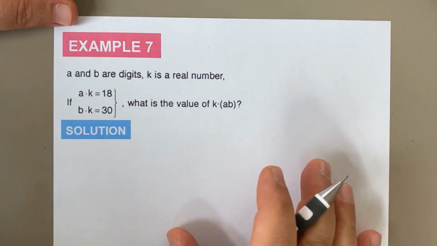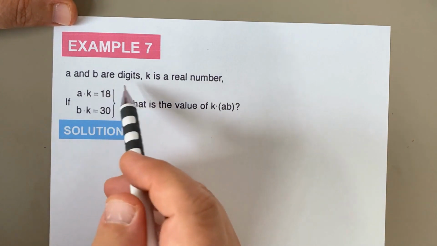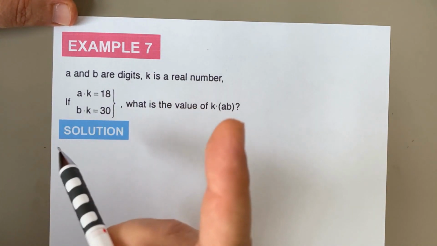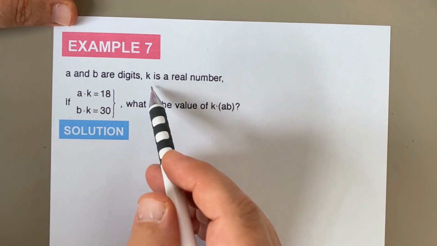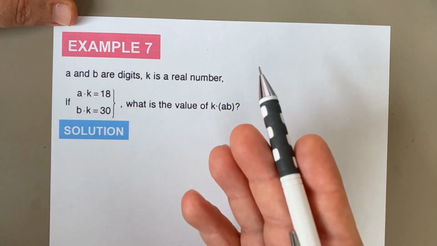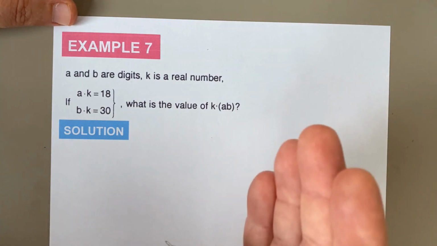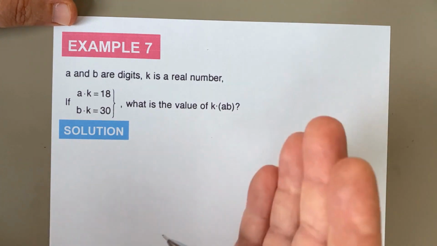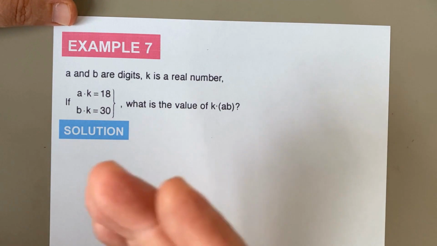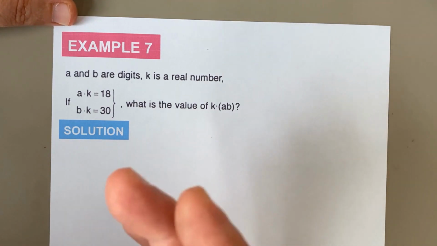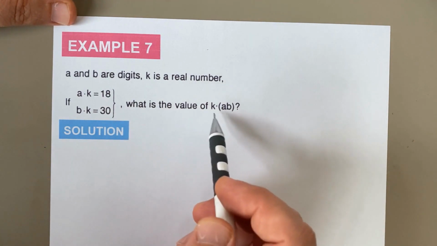Now let's take a look at this example. It's a very nice question. A and B are each a digit. When it says digit, we will know that we won't exceed 9. It says that there is also an R number for K. What does R number mean? There are all kinds of numbers. There are negatives, there are positives, there are fractional numbers, decimal numbers. Now it has simply given us a pair and is asking us about it.